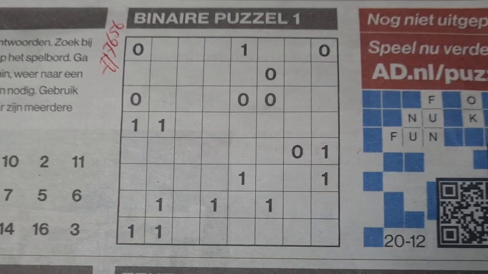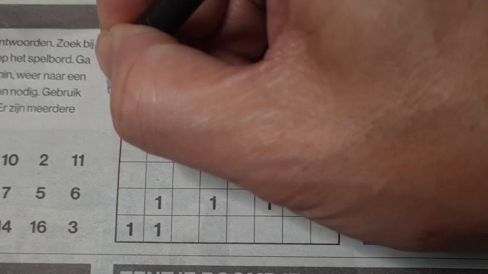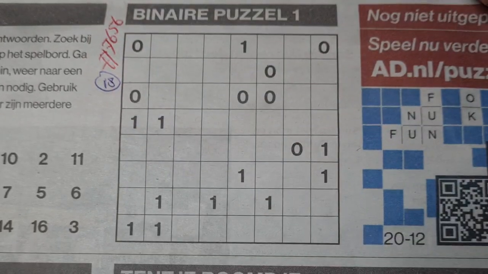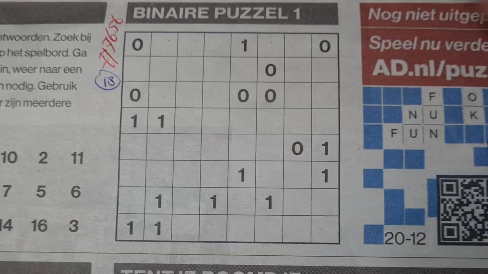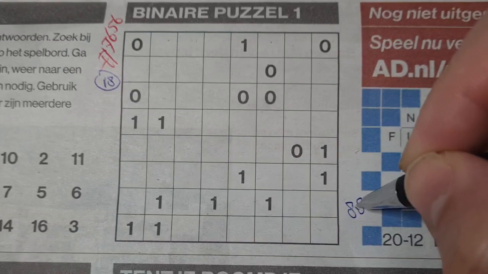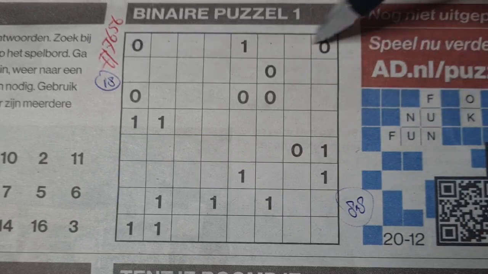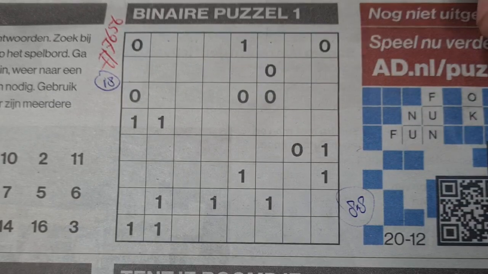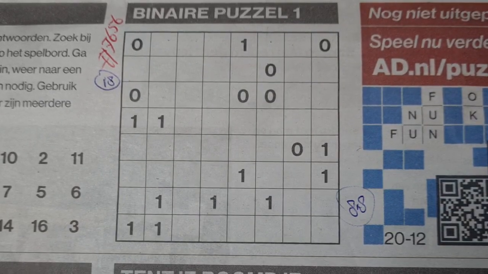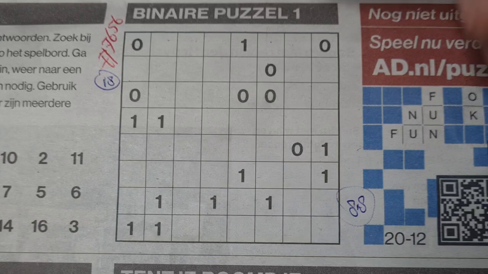Before I start, I always count the printed digits. This one has 18 printed digits. What kind of binary puzzle is this one? Let me count. 1, 2, 3, 4, 5, 6, 7, 8. 8 by 8. That means in a row or in a column, there are always 4 ones and 4 O's. Not H's, 4 O's or 4 ones. Alright, so let's get started.